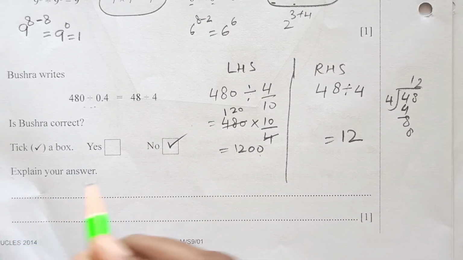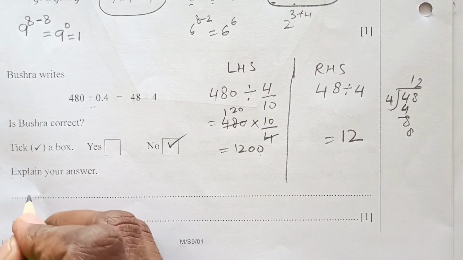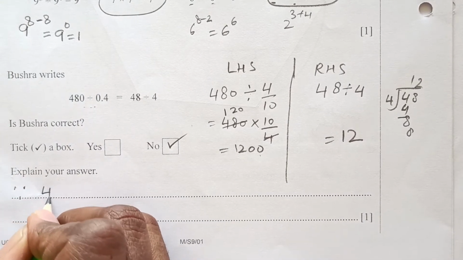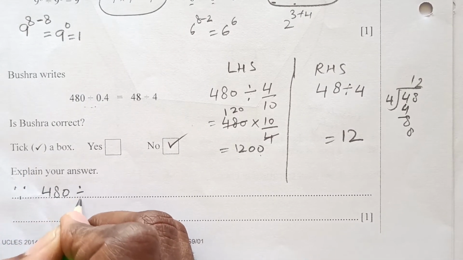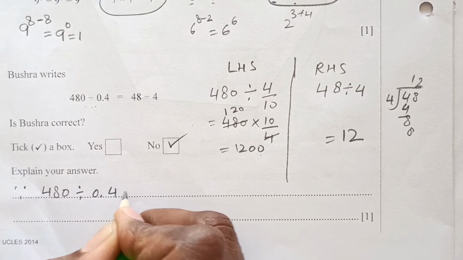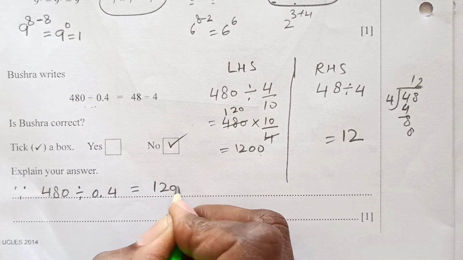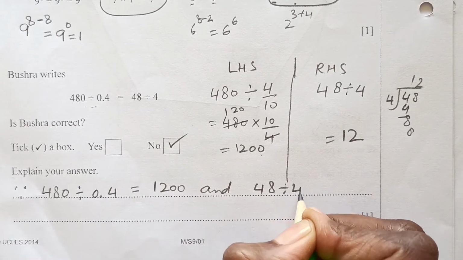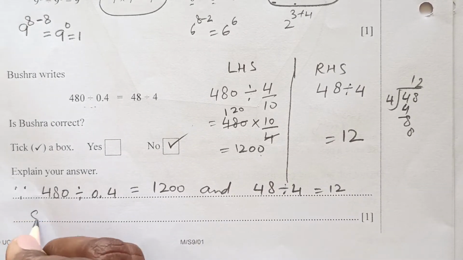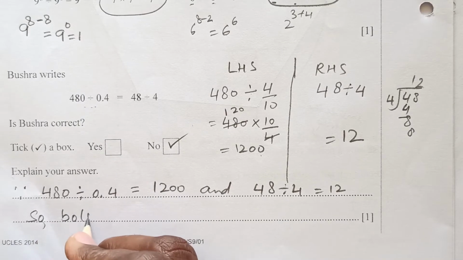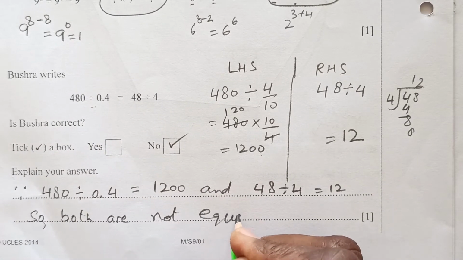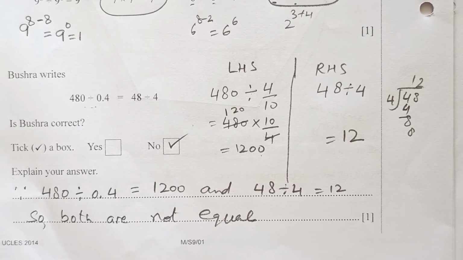So for that you can give this reason: because 480 divided by 0.4 is equal to 1200 and 48 divided by 4 is equal to 12. So both are not equal, right?